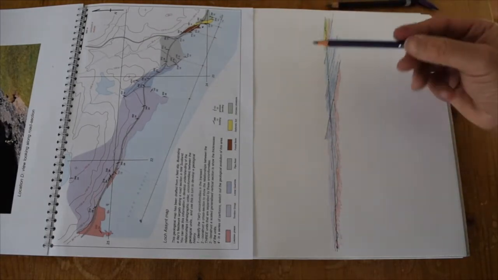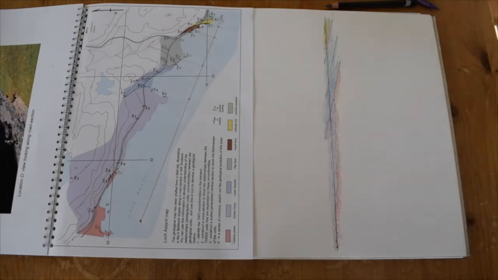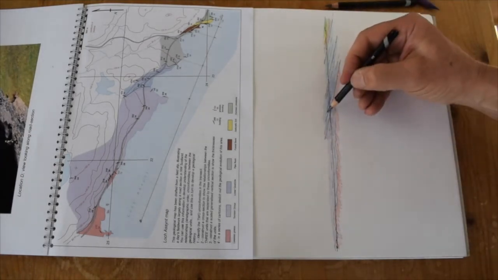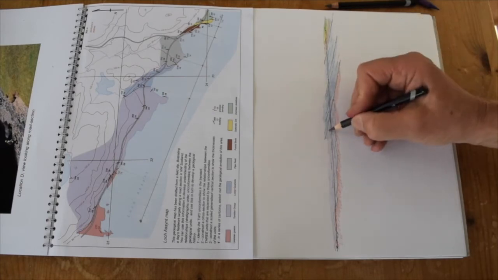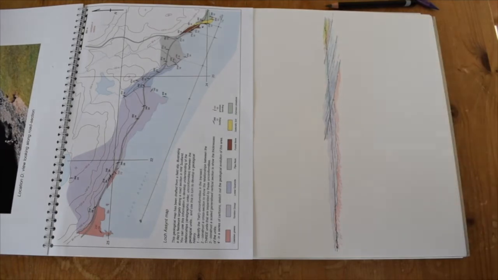I'll just emphasise the fact that the quartzites overstep the Torridonian by just extending them a bit further up into the sky and putting some more bedding in here, just so we can really emphasise the fact that this package is discordant to this, like that.